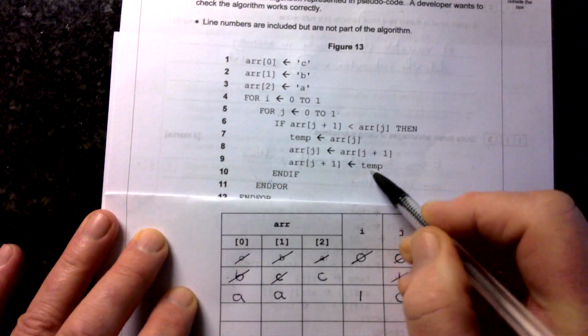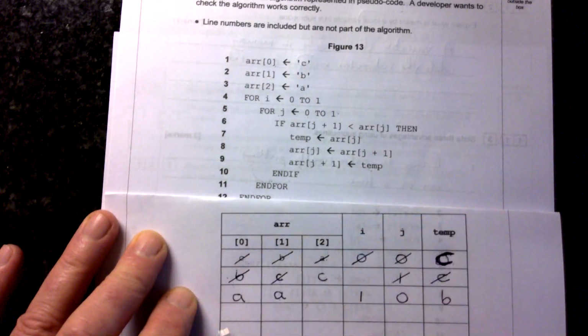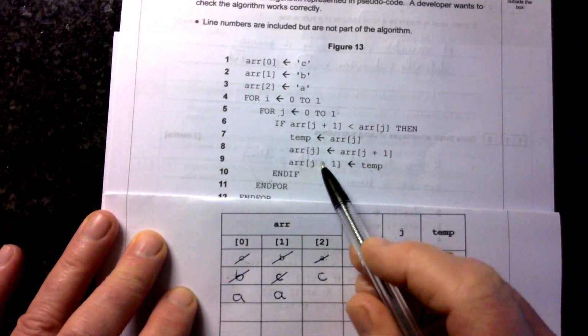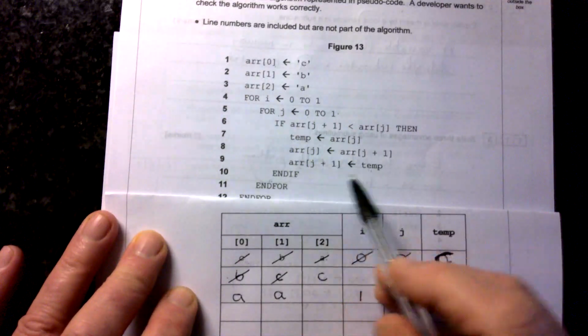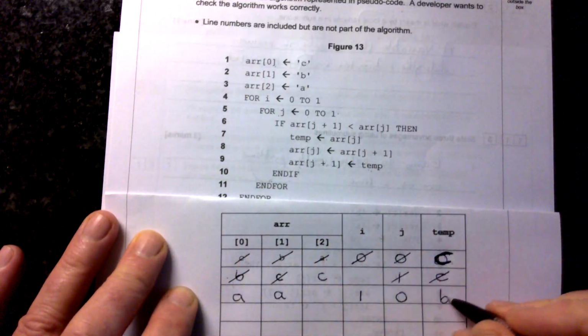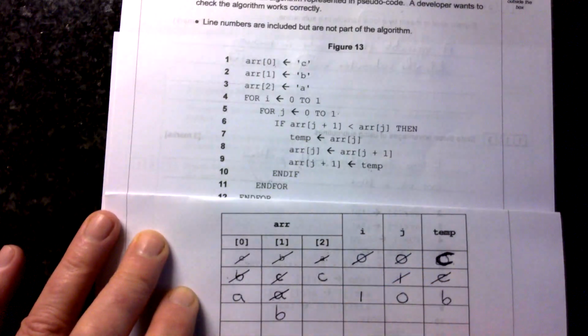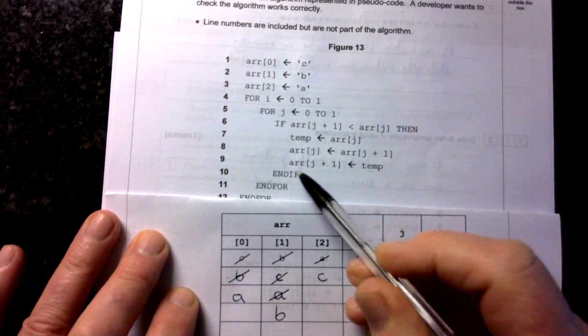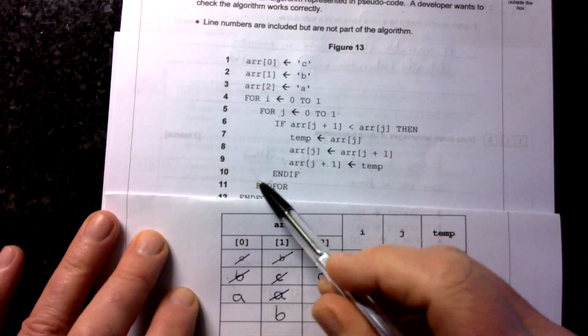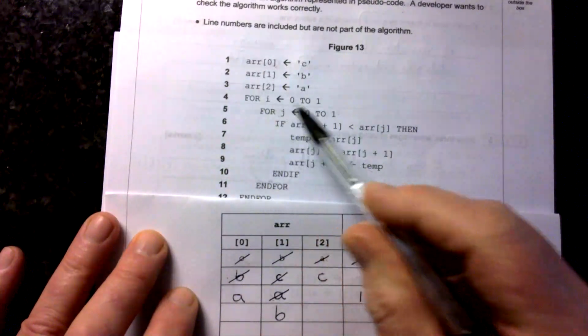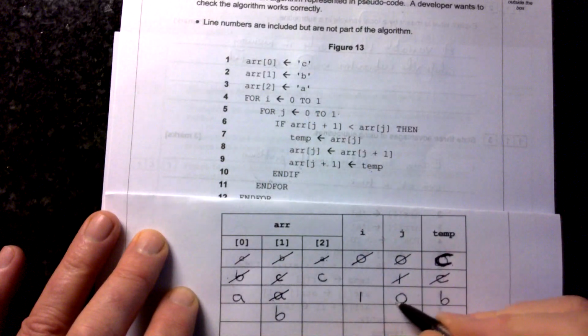Then we're going to take what's at temp and put it into position j plus 1. 0 plus 1 is 1. So that's position 1. We're going to take temp and put it into position 1. B goes into position 1. I think you can see what's happening as we go along. End if, end for, we go back and j goes up to 1.